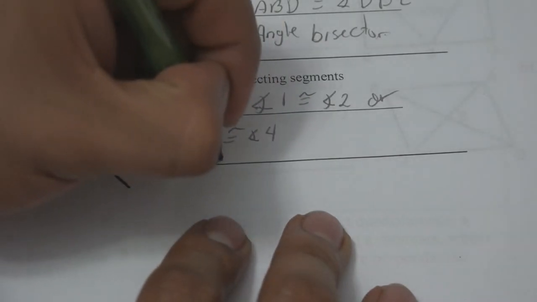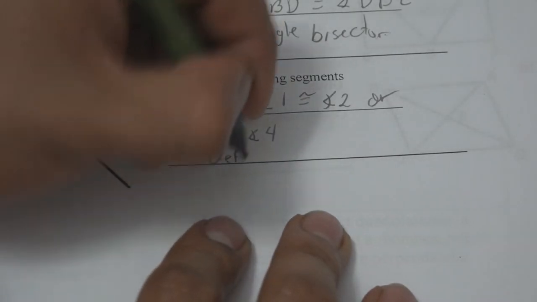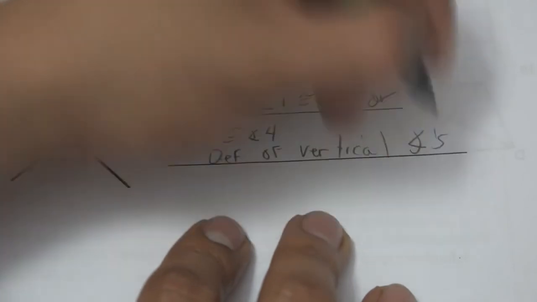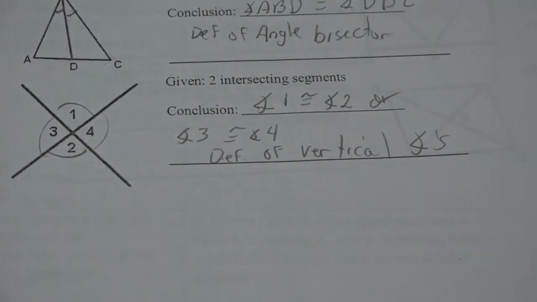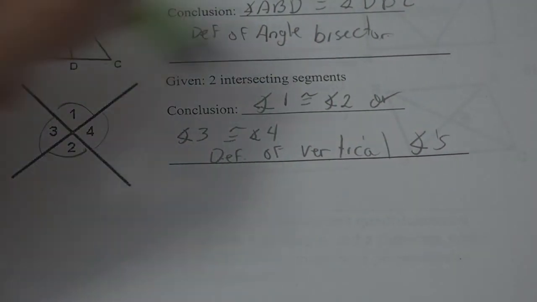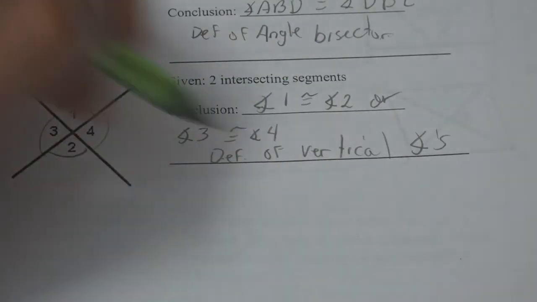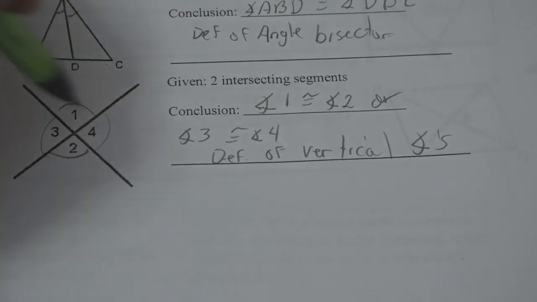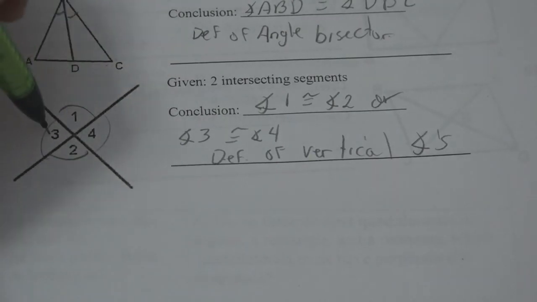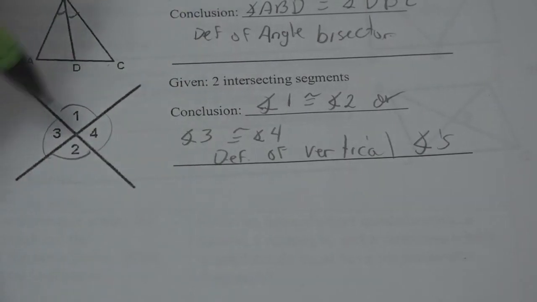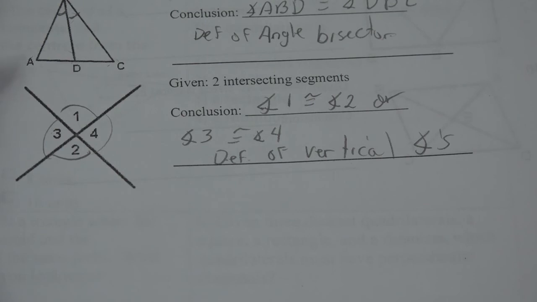Hello, definition of vertical angles. Or you could say vertical angles are congruent, or if two lines intersect, they form vertical angles, and we already know which ones they are.